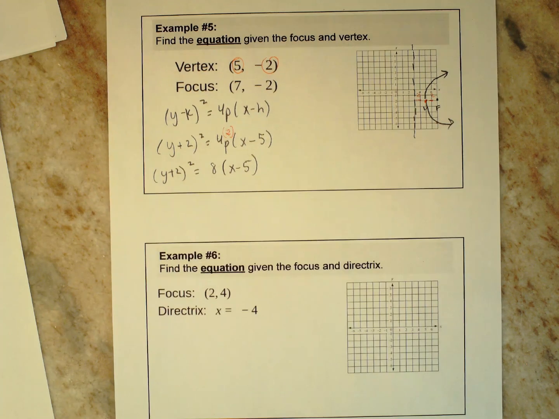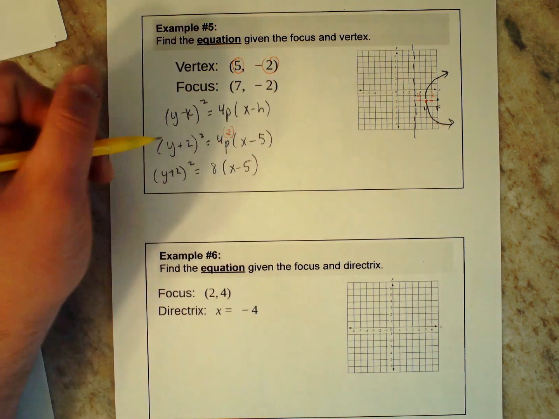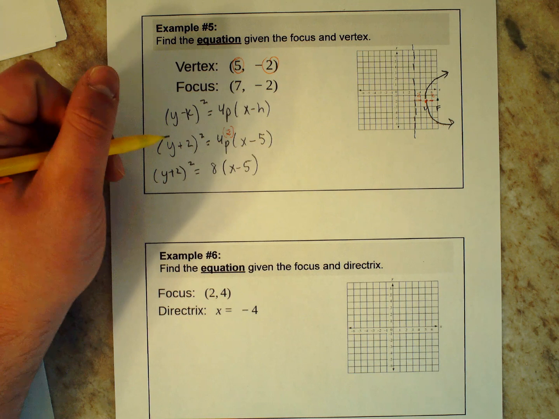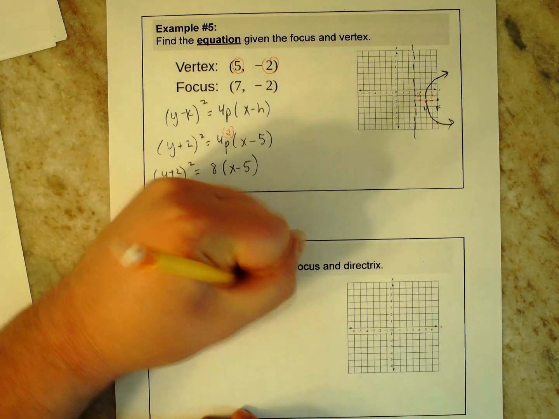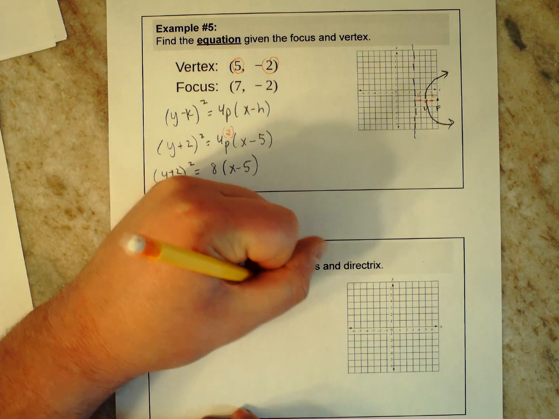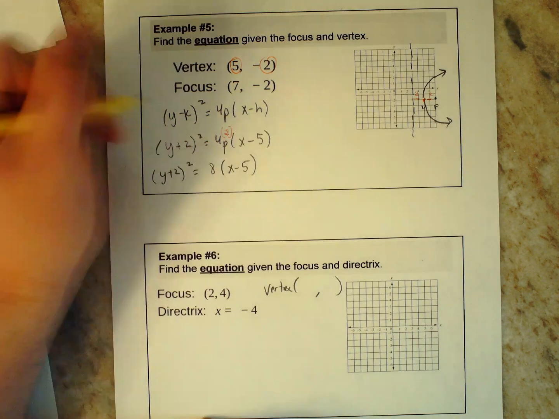All right, next one we got here, find the equation given the focus and the directrix. So the focus is 2, 4, and the directrix is x equals -3. What they didn't give us was the vertex. So we're going to have to find that in a second. I'm going to show you how.